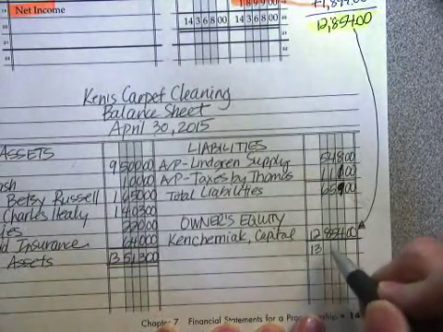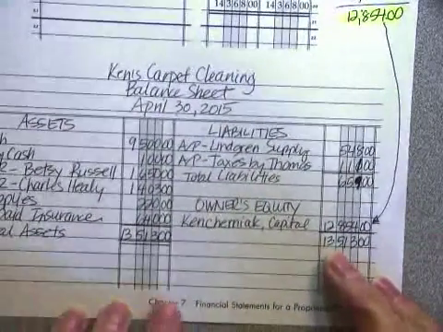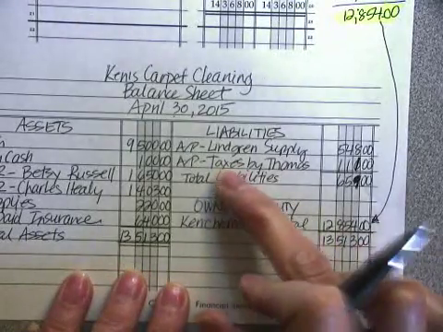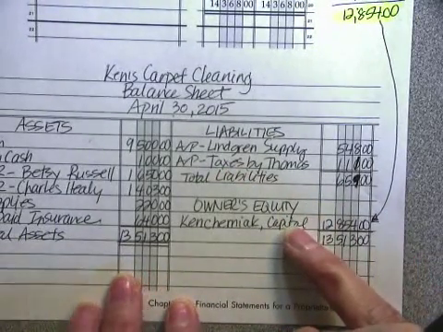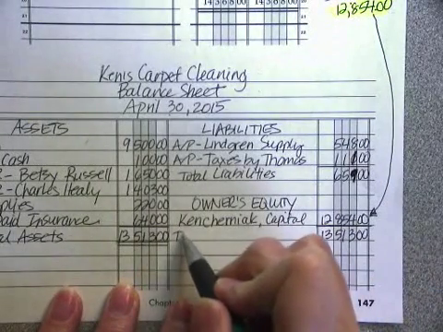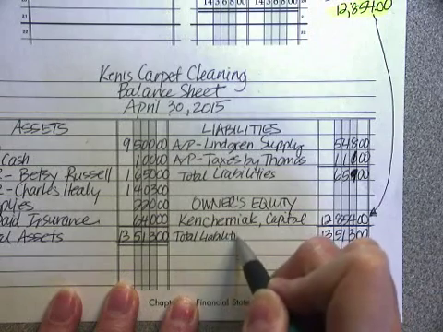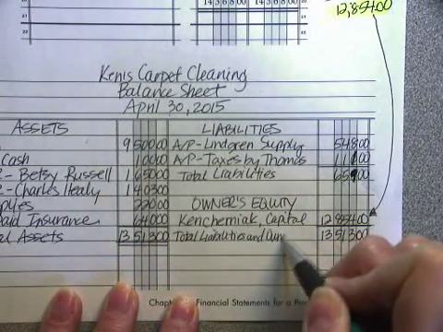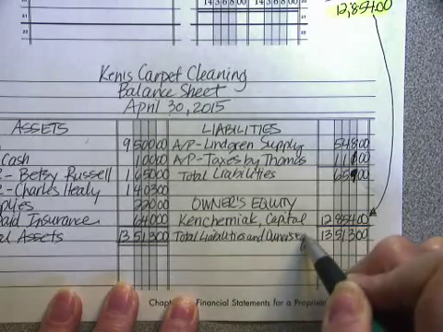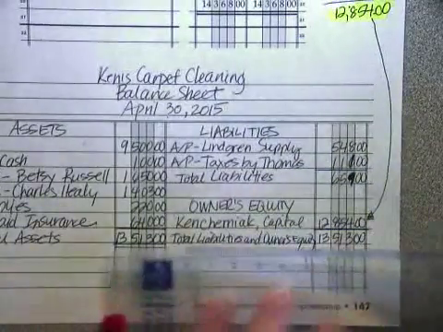So 13,513. And what does this total represent? This is total liabilities plus owner's equity. This is a big title, you guys. Total liabilities and owner's equity. Can barely fit that in there. And then I'm going to double underline.